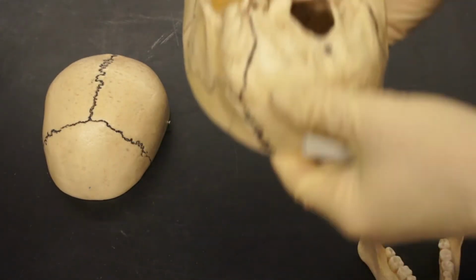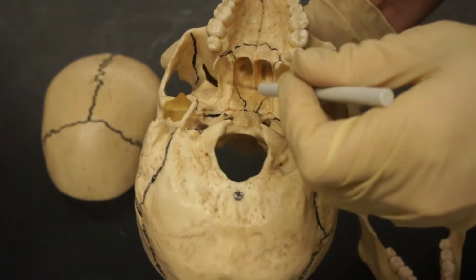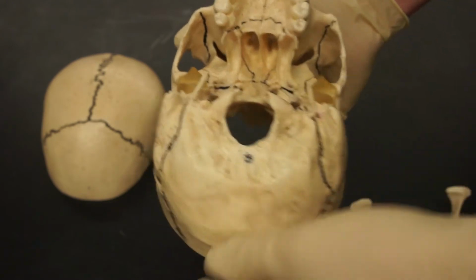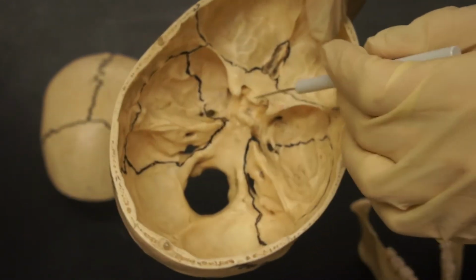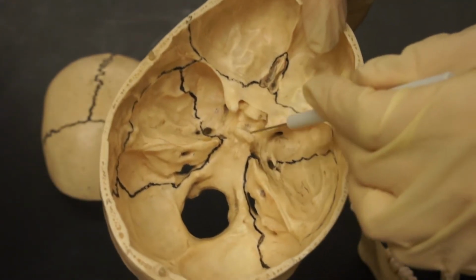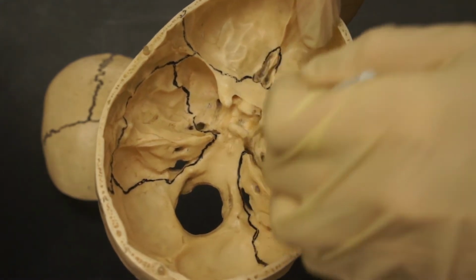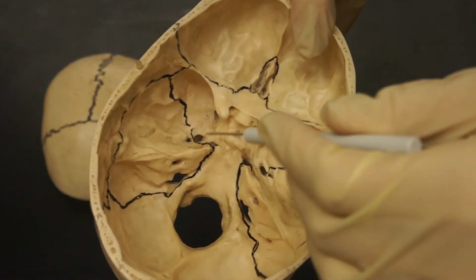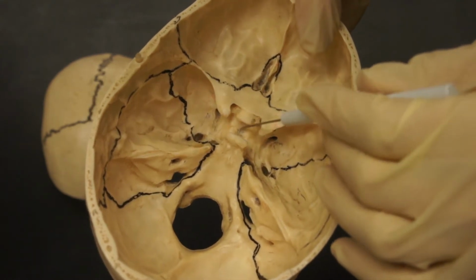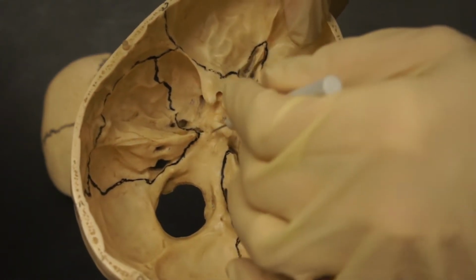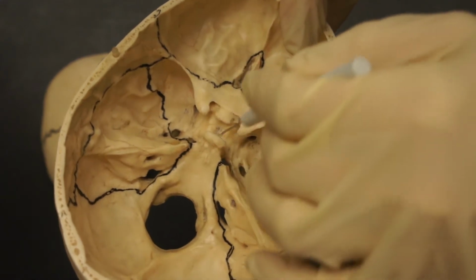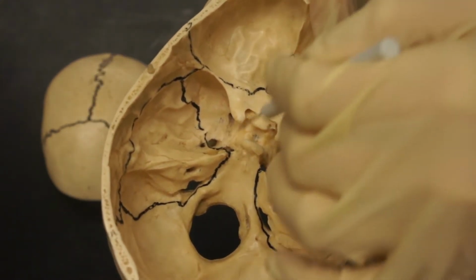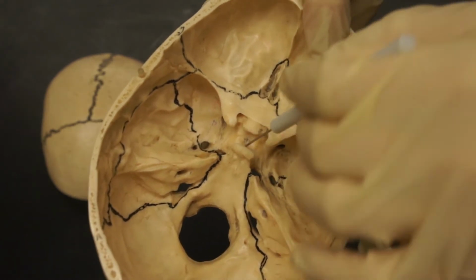We can also see a couple of the sphenoid structures here. We have the pterygoid processes right here. And if we look in here, this is the hypophyseal fossa, and the body of the sphenoid here is this whole thing. This is easier to see on the disarticulated sphenoid model. And the structure surrounding the hypophyseal fossa is the sella turcica. The sella turcica is that structure, and the hypophyseal fossa is that indentation.